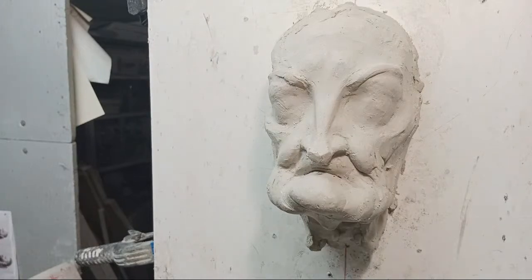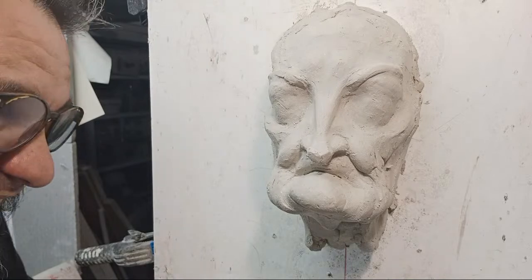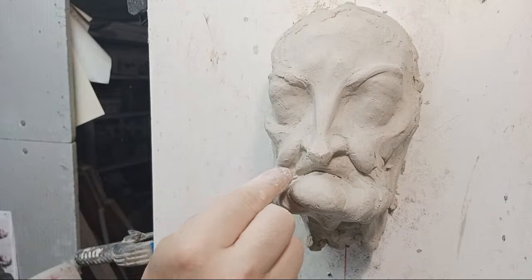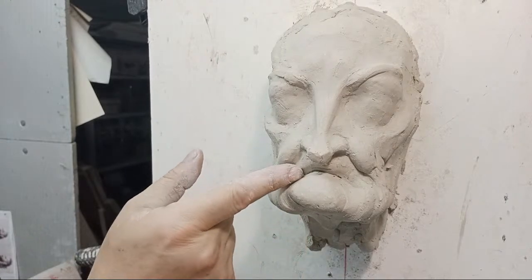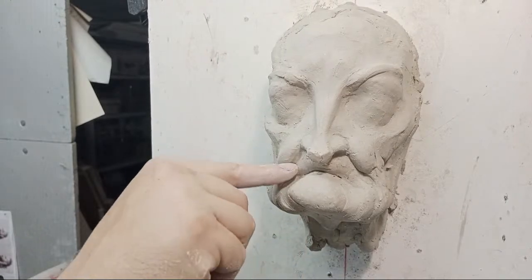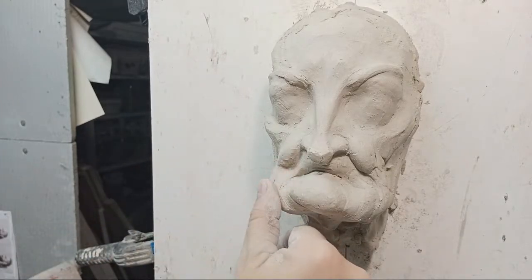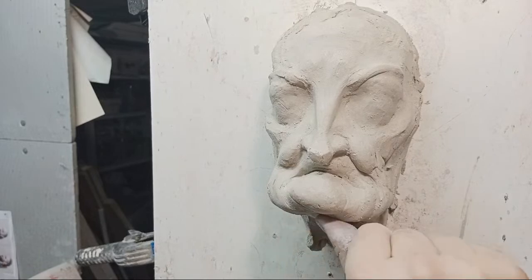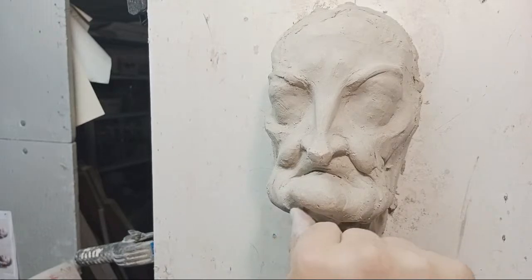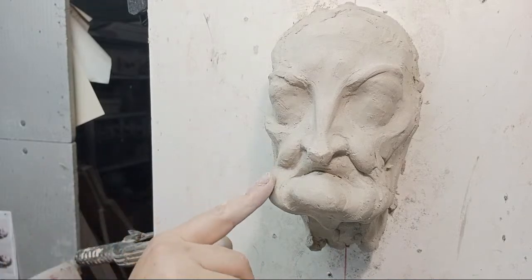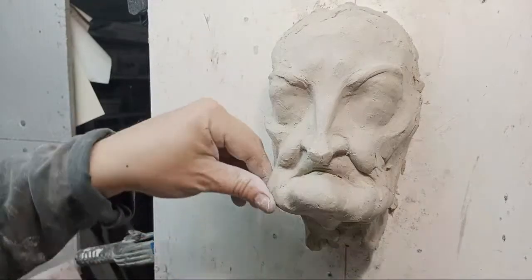I don't like too much Rodin. I think it needs the structure and strong expression of the volumes.